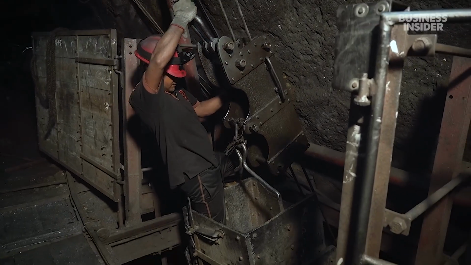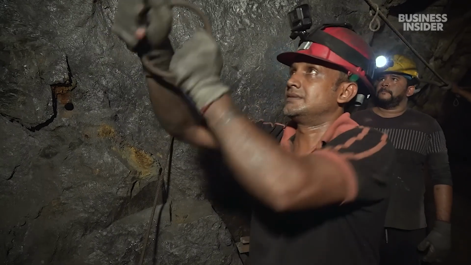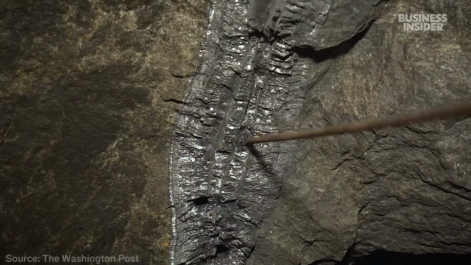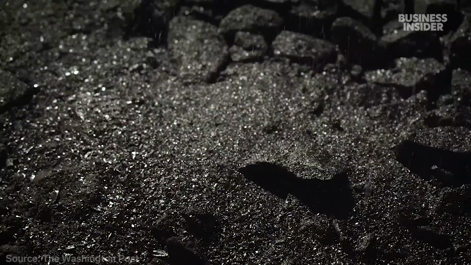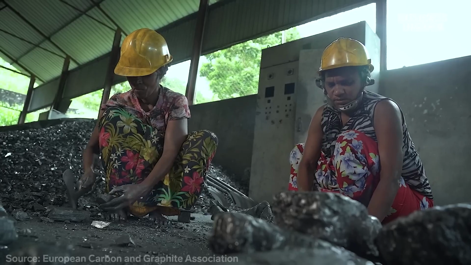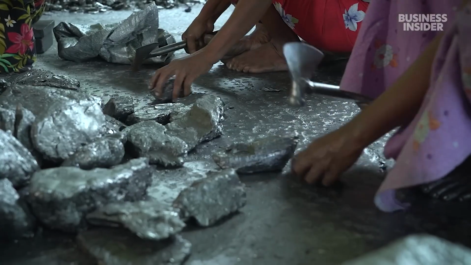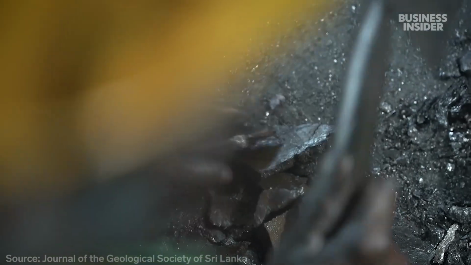This man spends most of his life working inside the deepest mine in Sri Lanka. He's after a mineral that is now at the center of the global tech war: graphite. It's the largest component of batteries that power electric vehicles. And Sri Lanka has the purest graphite in the world.